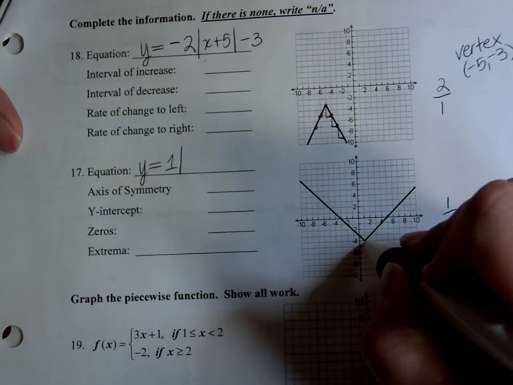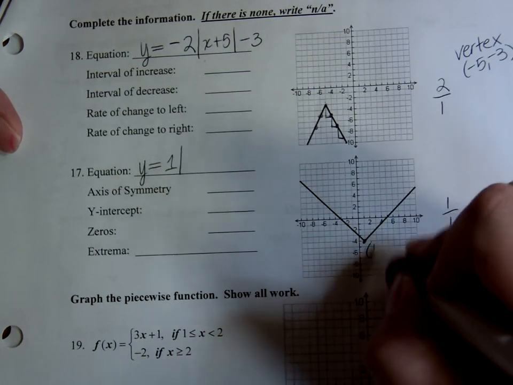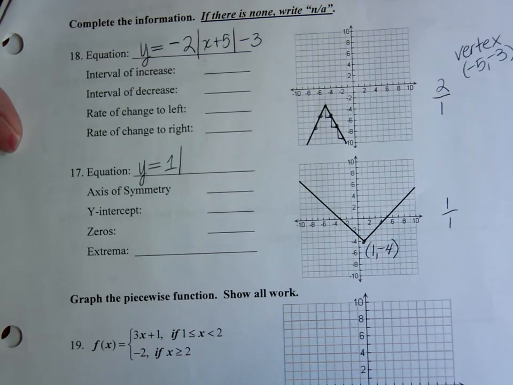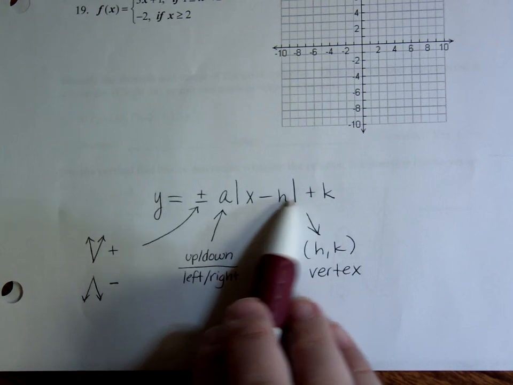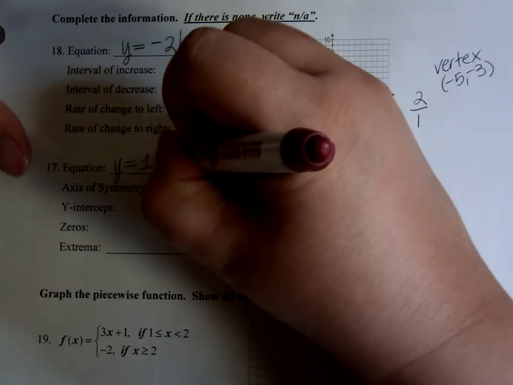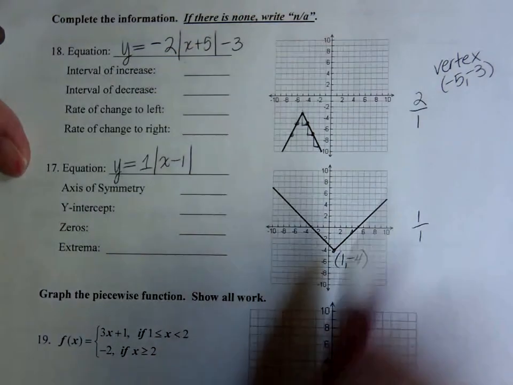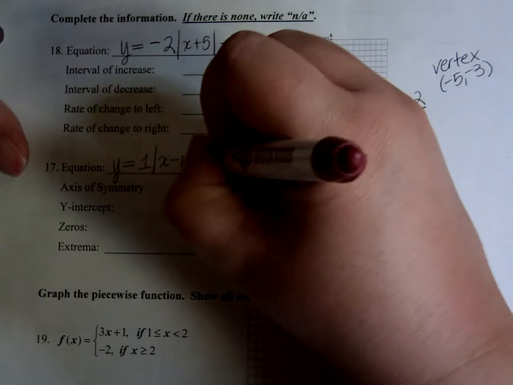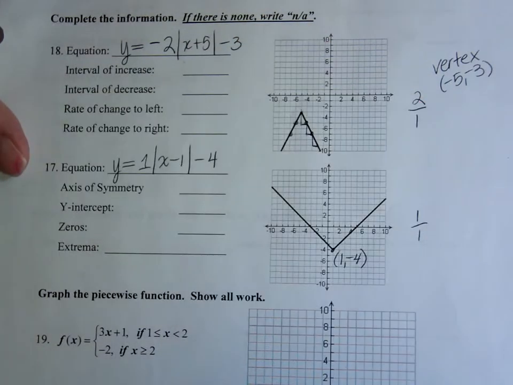Then I'm going to look at where the vertex is. It's at (1, -4). So that means x minus 1 plus -4. So that's why inside here it's the opposite sign from what you see. In other words, it's a positive 1, so it's -1 here. And then -4. And that's my equation.